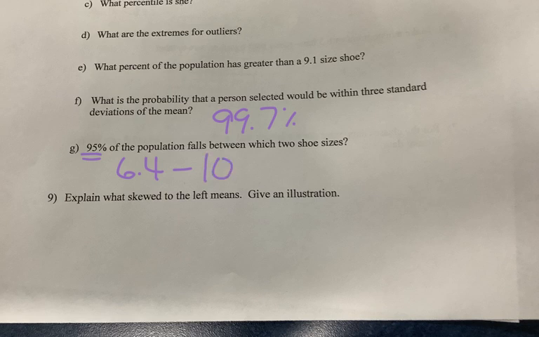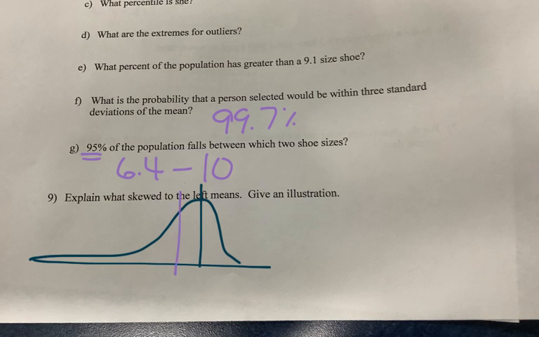Number 9 has nothing to do with that one, but number 9, skewed left means the outliers are to the left, like that. So the big thing in this is that the average gets pulled. The average is pulled towards the outliers. So you got these outliers out here. They're stretching the data out like this, and the average is there, but the median is still there in the peak.